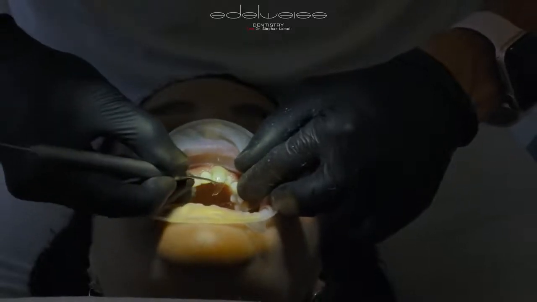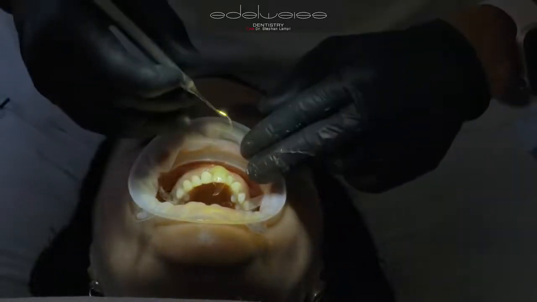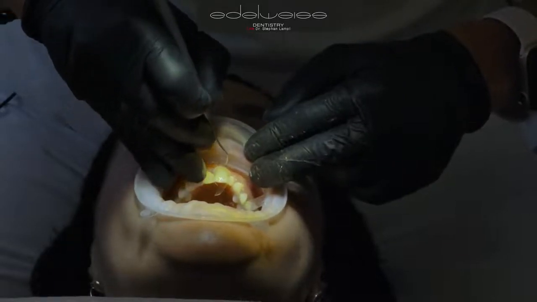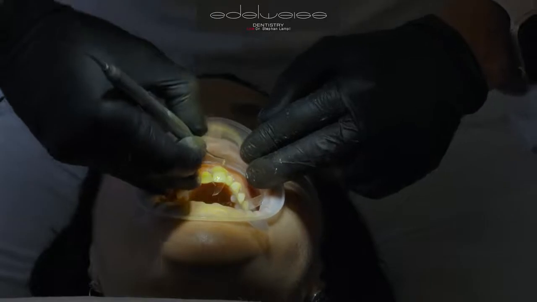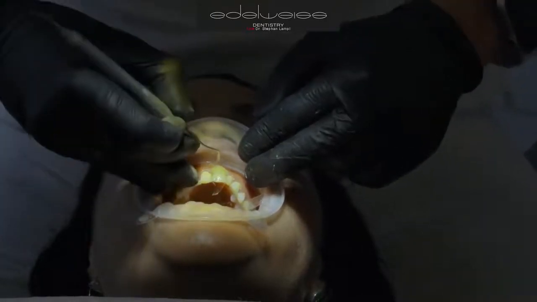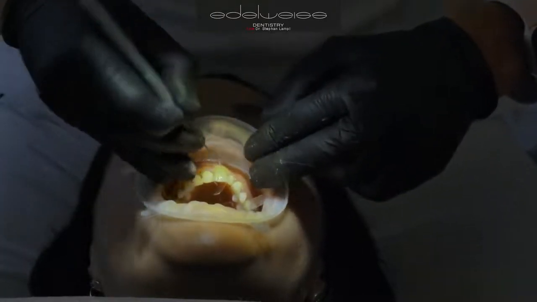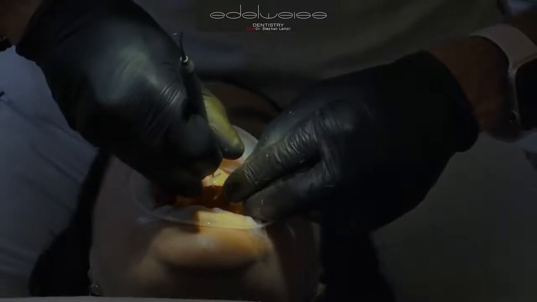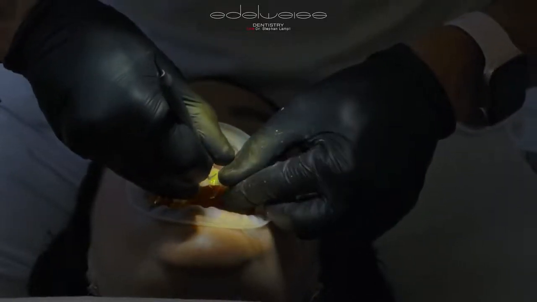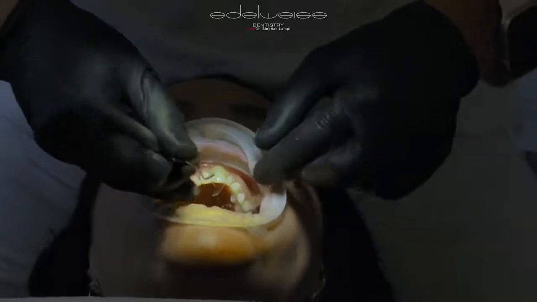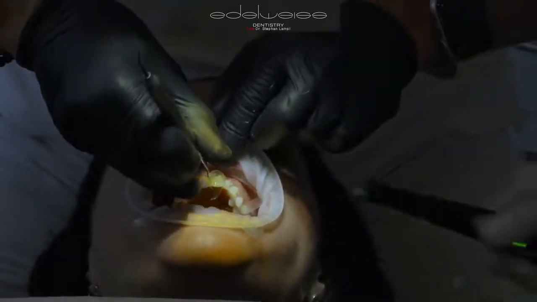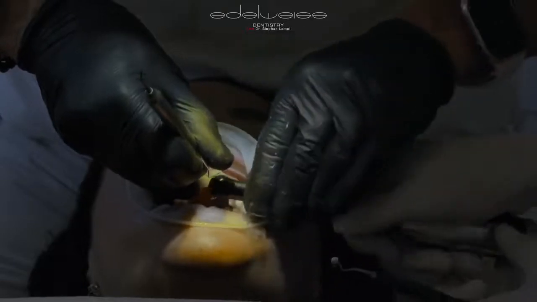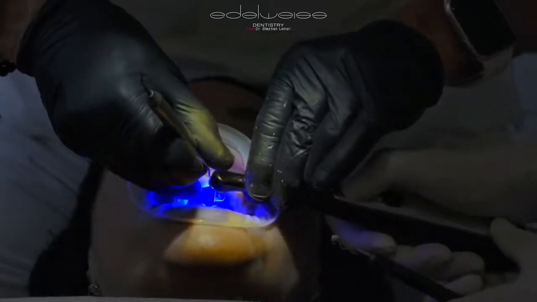Okay, and the first veneer always takes most of the time. Let's say the first two, as this is exactly where we start out. I just check once again. Okay, so now I will ask my nurse to just cure through the incisal edge, and always from upside down, like this.